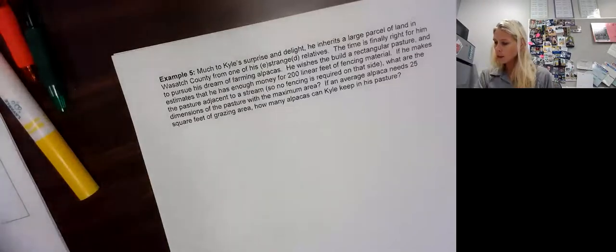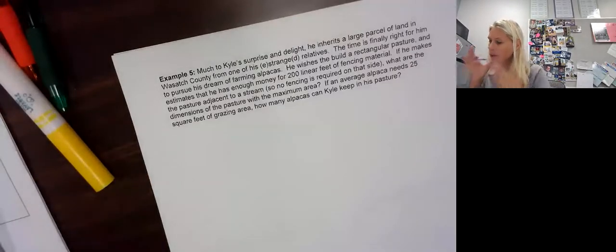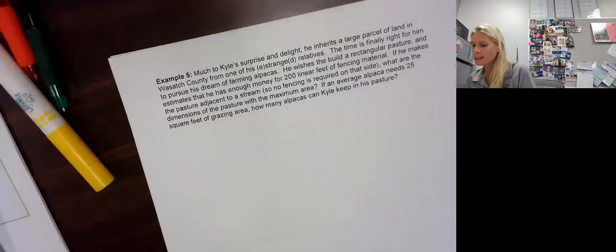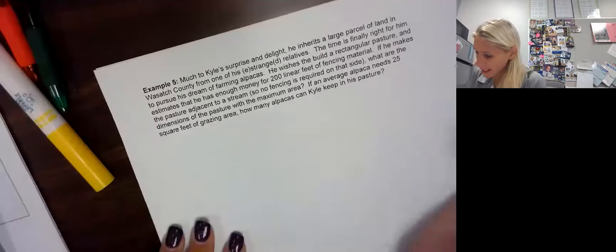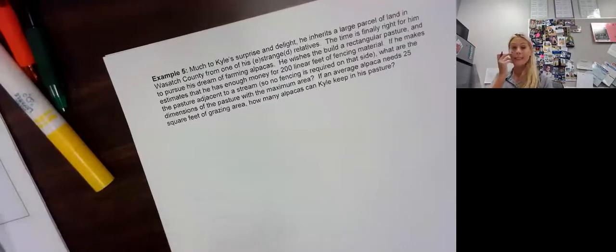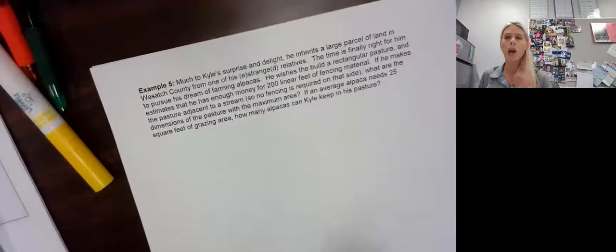Much to Kyle's surprise and delight, he inherits a large parcel of land in Wasatch County from one of his estranged relatives. The time is finally right for him to pursue extreme farming. He wishes to build a rectangular pasture and estimates that he has enough money for 200 linear feet of fencing. If he makes a pasture adjacent to a stream, so no fencing is on the side, what are the dimensions of the max area? Okay, first of all, drawing this always helps.